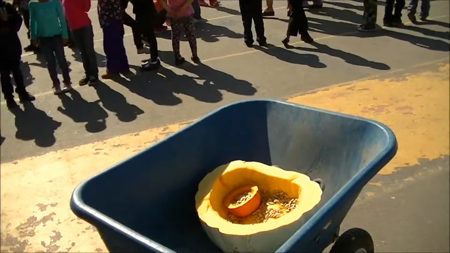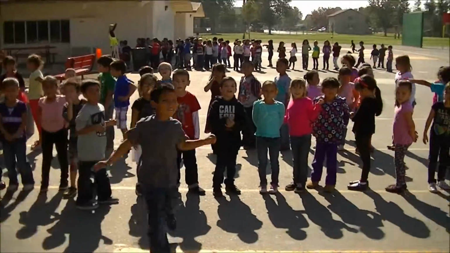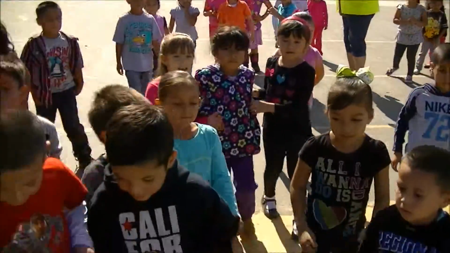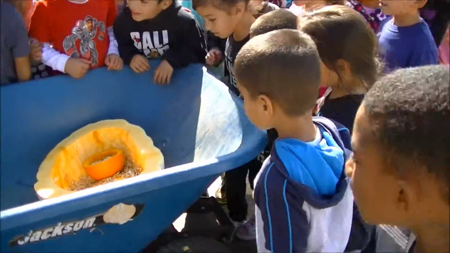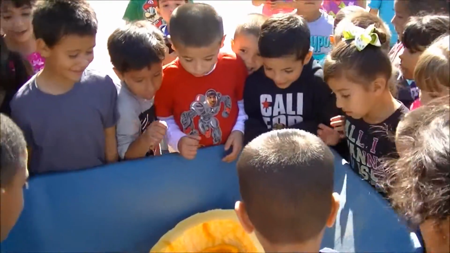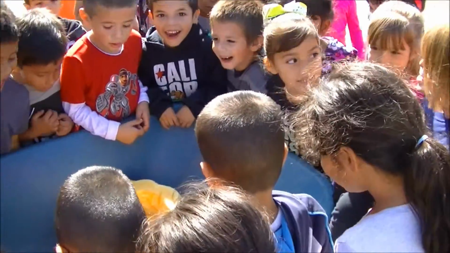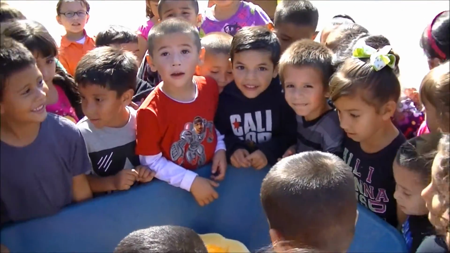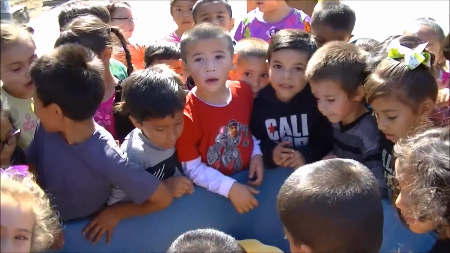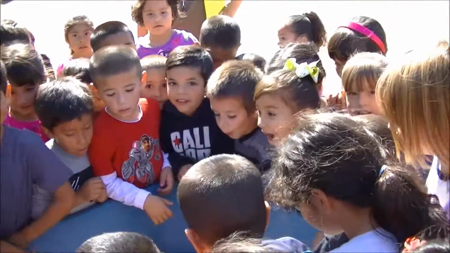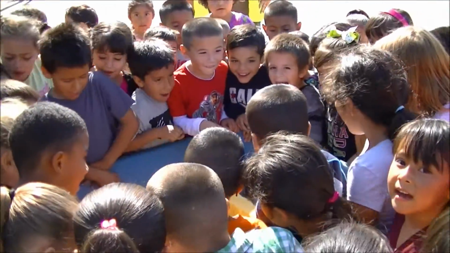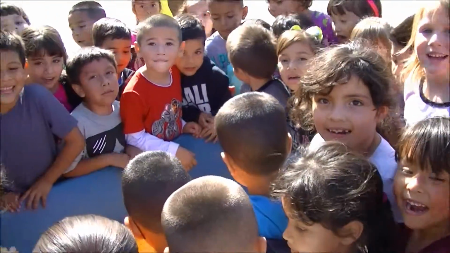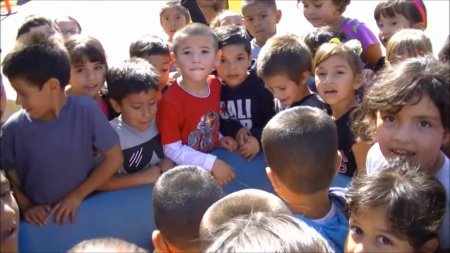Okay, these are our kindergartners. Okay, kindergartners, come here really quick. Now, don't touch them, just look. Now, do you remember how I asked you how many pumpkin seeds do you think it had inside? Well, you want me to tell you how many it has inside? The big pumpkin had 559 seeds. You know the little pumpkin I gave you? That little pumpkin has about 467 seeds.